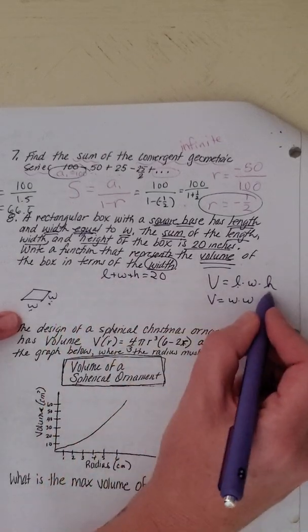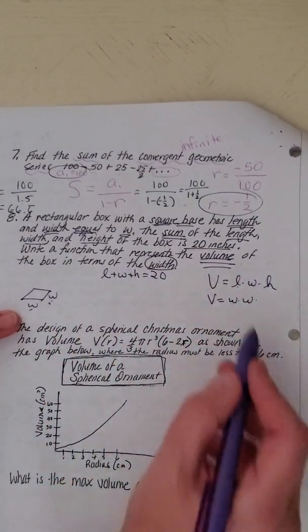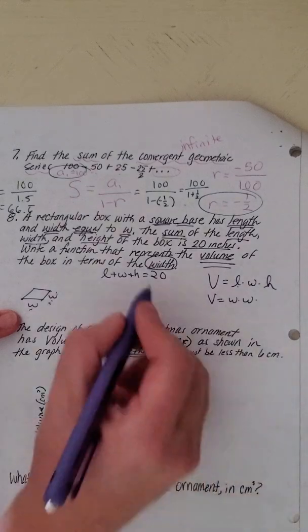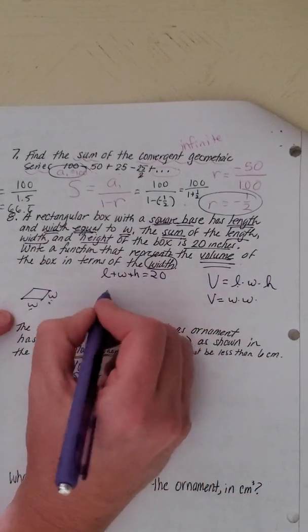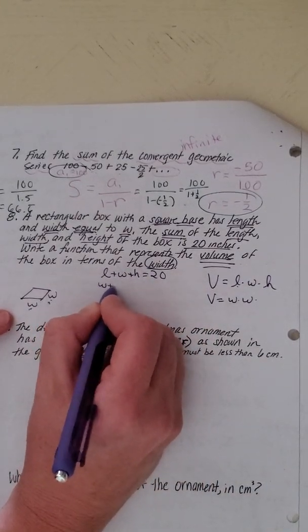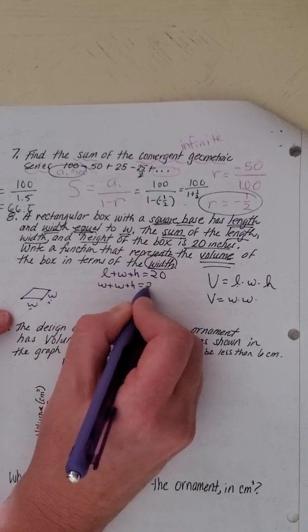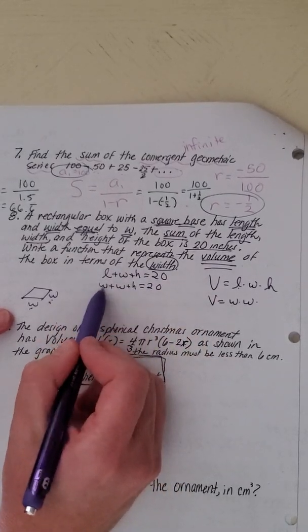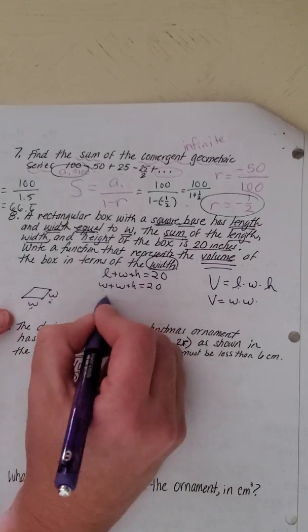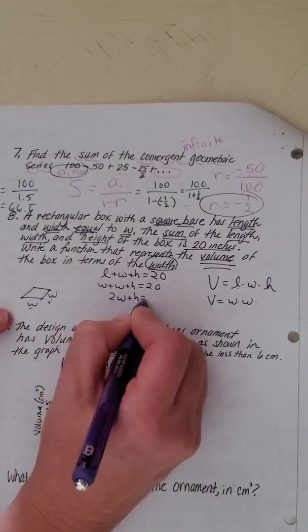All right, now I need to replace the height with something that has W instead of H. So I'm going to use this second expression that they told me. Remember, the width plus the height is 20, right? The length and the width are equal. So when I combine like terms here, I get 2W plus H equals 20.